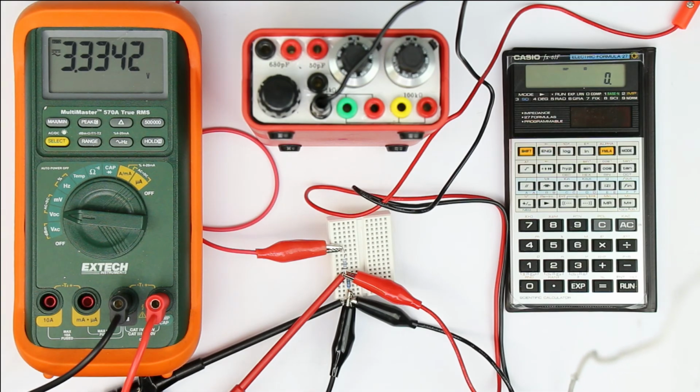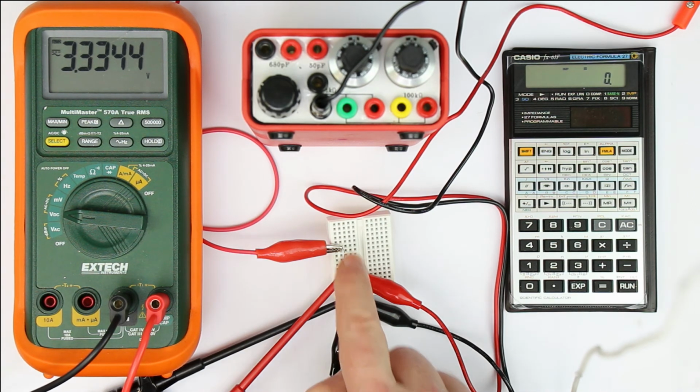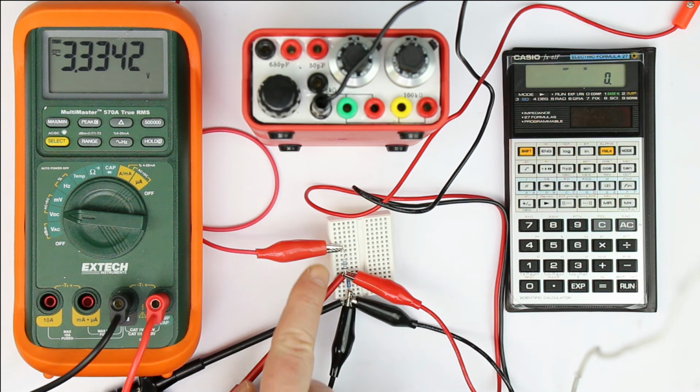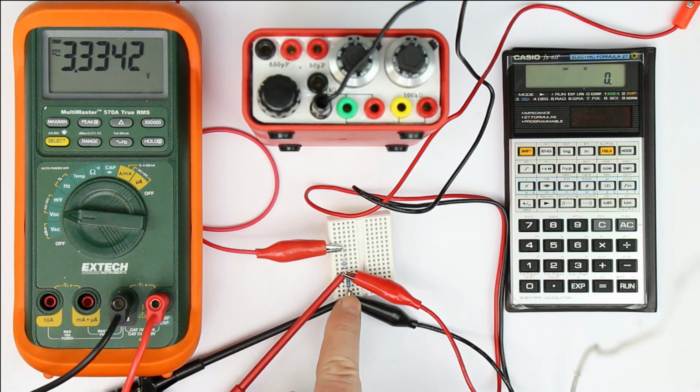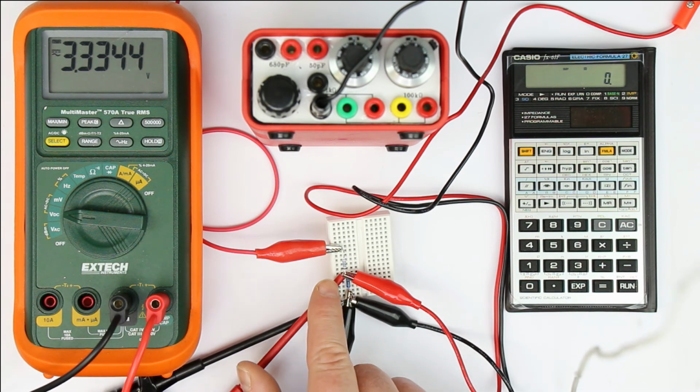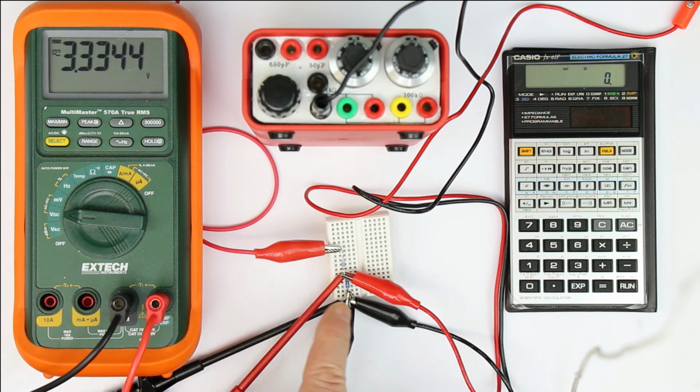So just to check if reality meets theory, I've made again a little test setup. We have here a resistor divider consisting of a 2K and a 1K resistor. That means at the connecting point we should get 1/3 of the voltage that we feed in. Why is that?